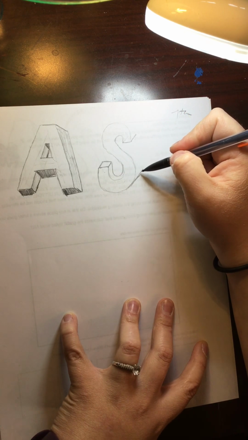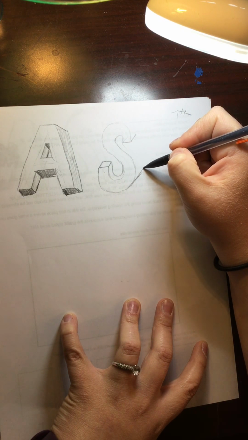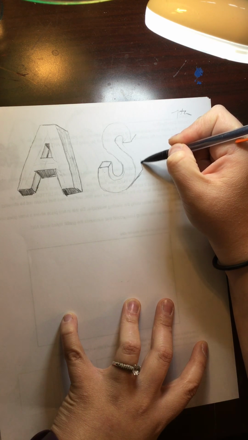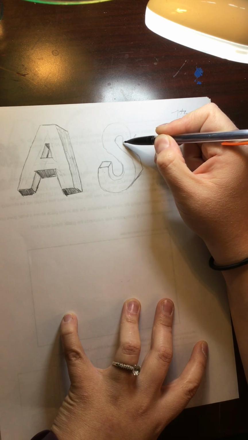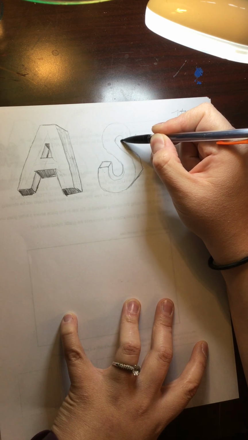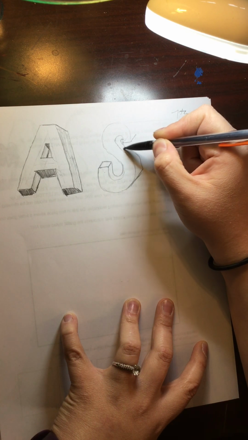Okay, I'm going to do that same technique here. I'm going to go all the way up. So that's going to curve out and curve in and may end there. Maybe it curves up a little like that. You're trying to keep it equal distance.